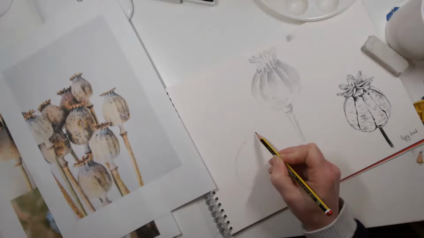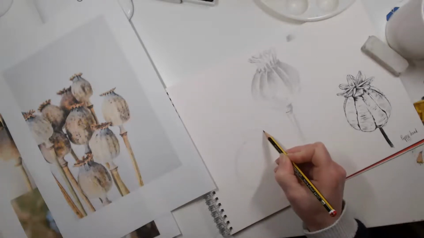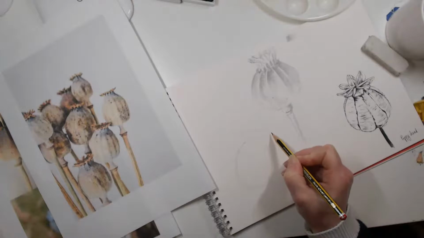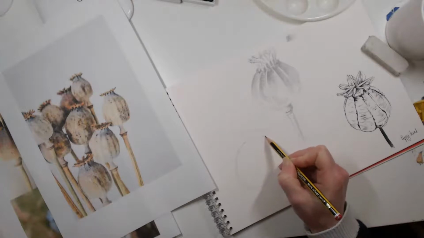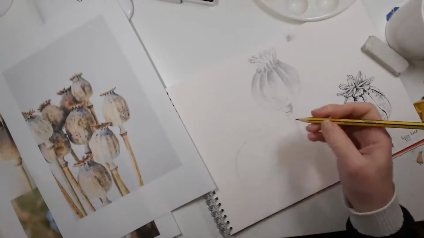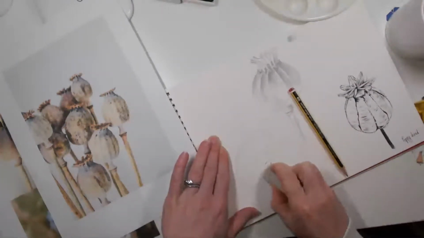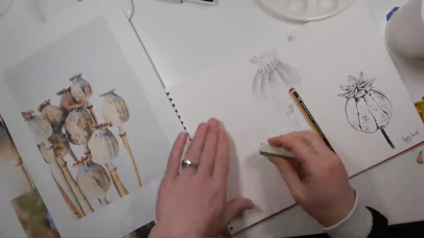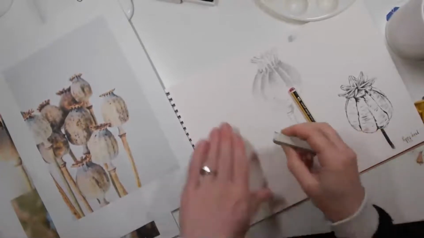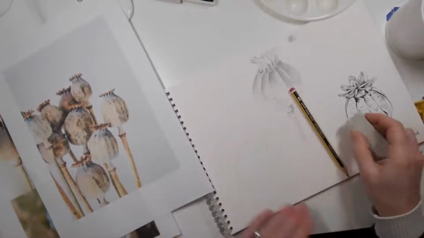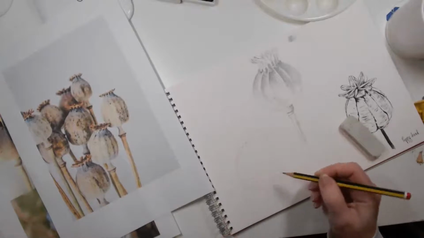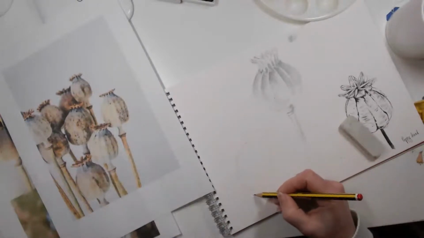So you could almost follow that wobble with bits that are kind of curved up and down. And let's just rub out the lines that we don't need, and just get the stem.